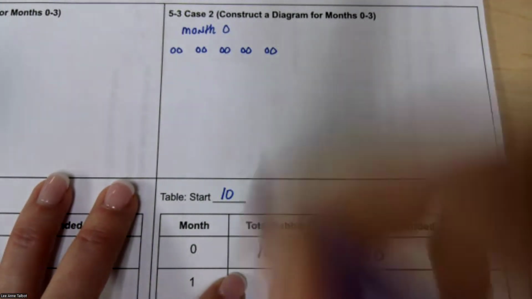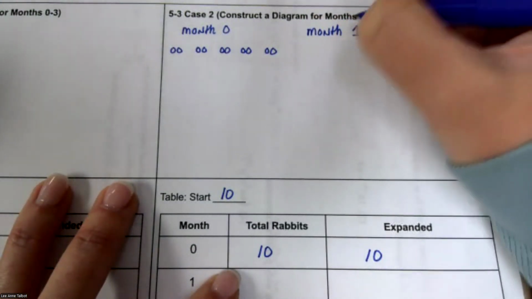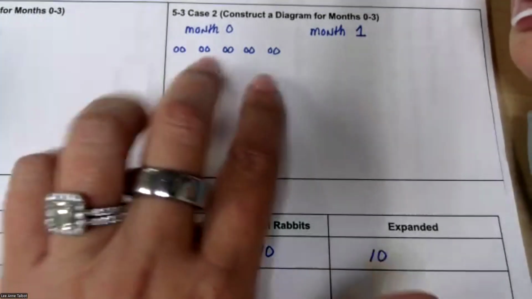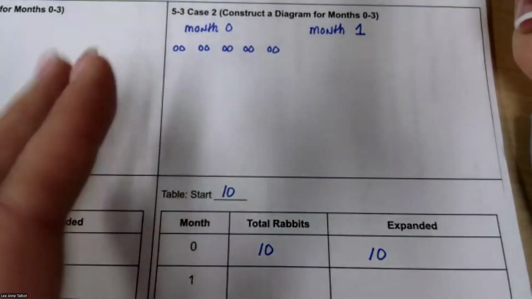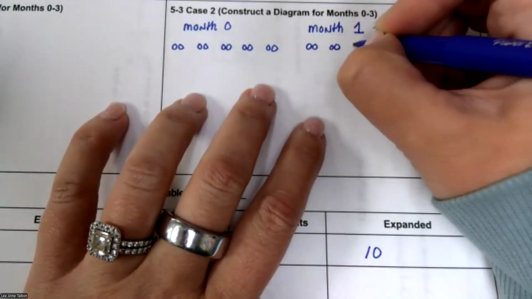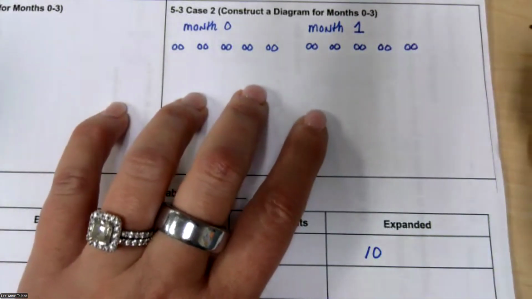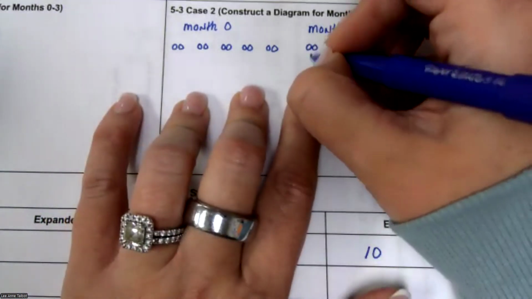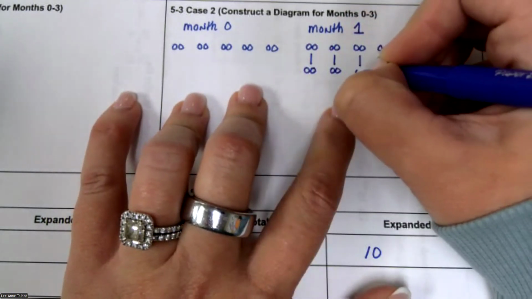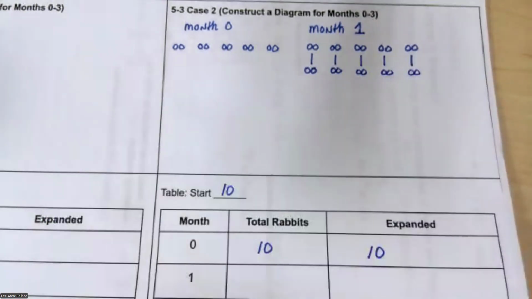Okay, now month 1. I feel like we all in this class can probably catch the pattern after the first month. We probably don't need to draw all 3 months, but okay, so there's the original 10 bunnies, and each pair has 2 bunnies.